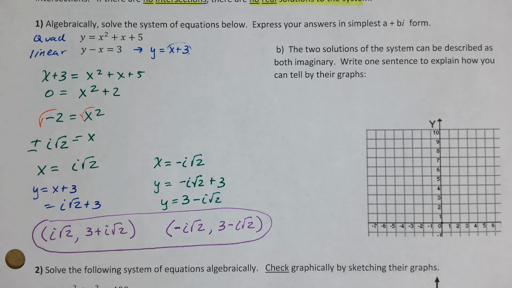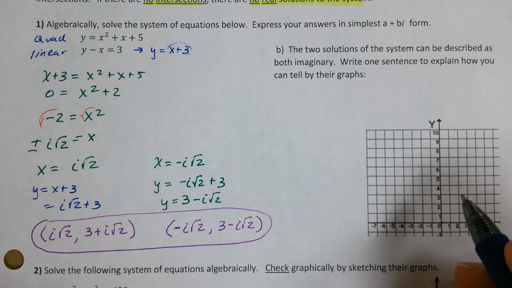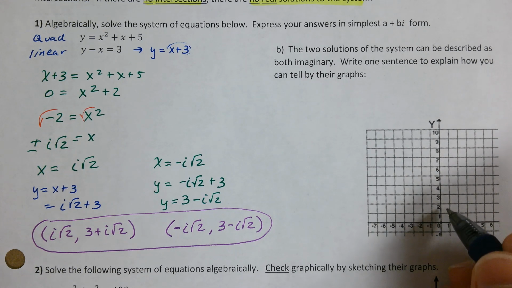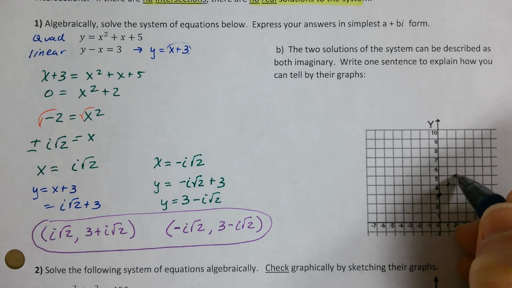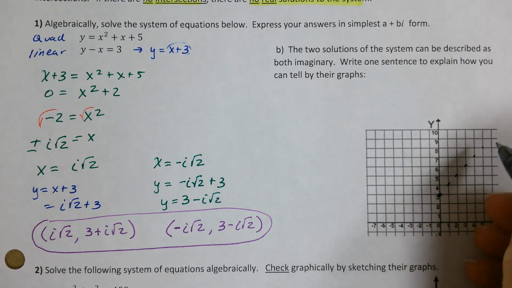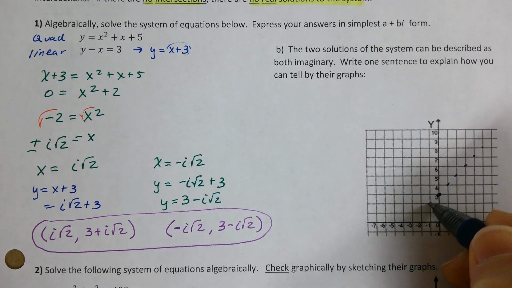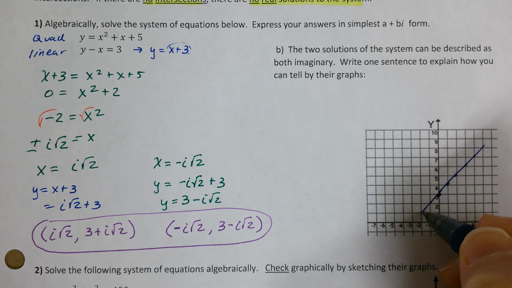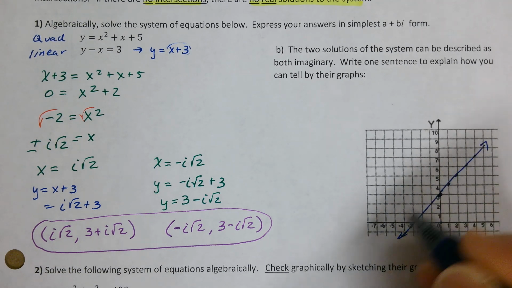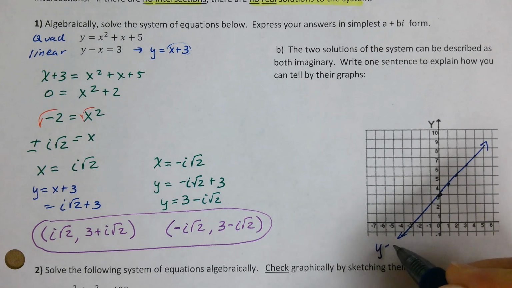Right, so now it looks like we want to graph this. The linear y equals x plus 3, y-intercept of 3, slope of 1. Label it with its equation.